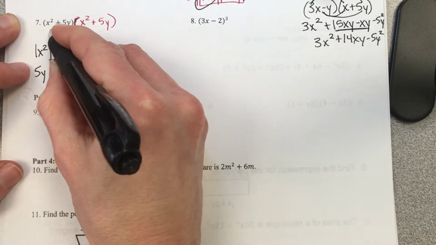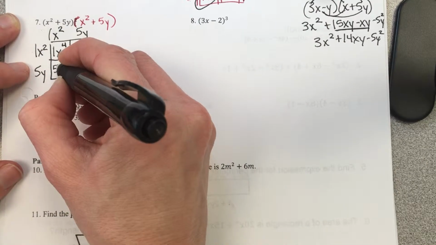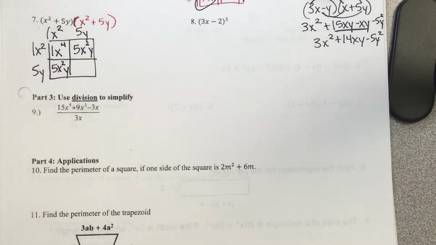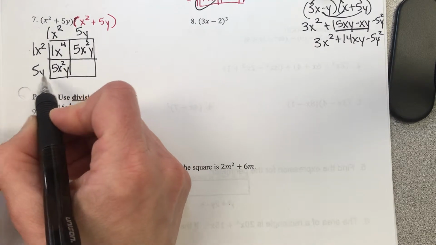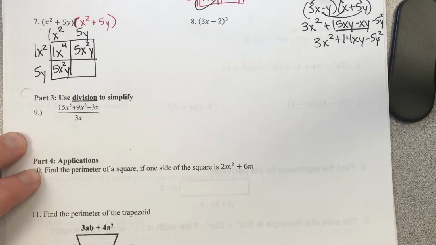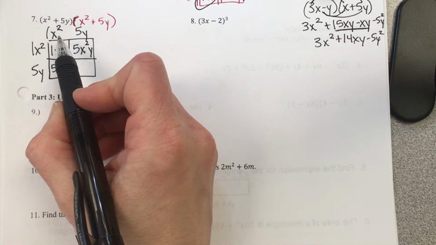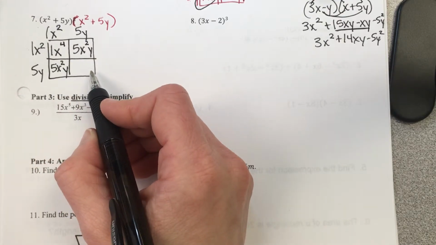All right, and same thing here. 5 times 1 is 5. Drop down your x squared. Bring your y over. Why does it drop down? Because there's no x right here. So why was it squared? Because it was already squared. Oh, so you keep that. Yep. All right, what are we multiplying in this last box?